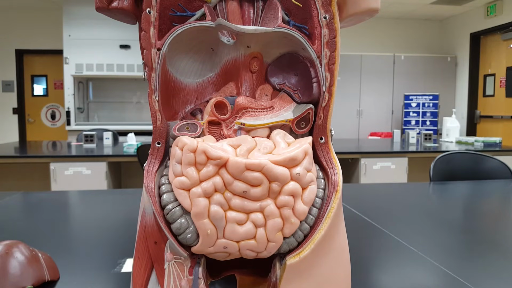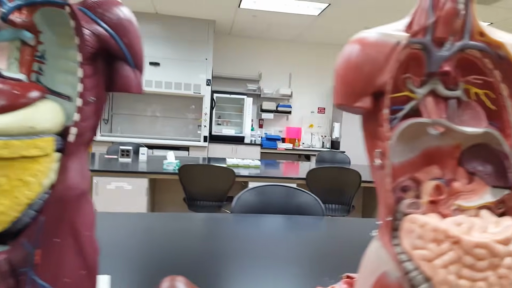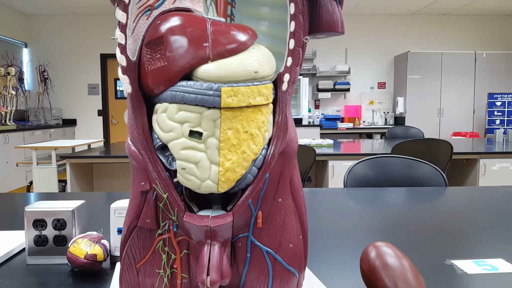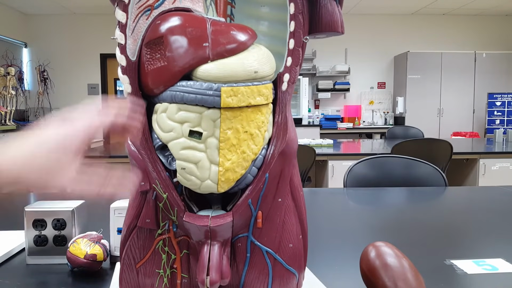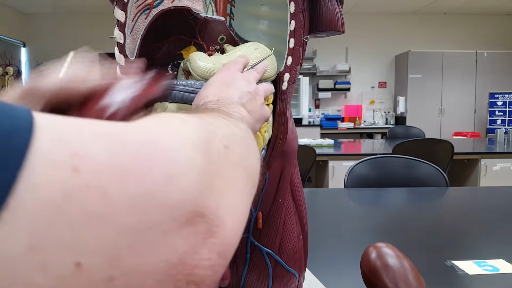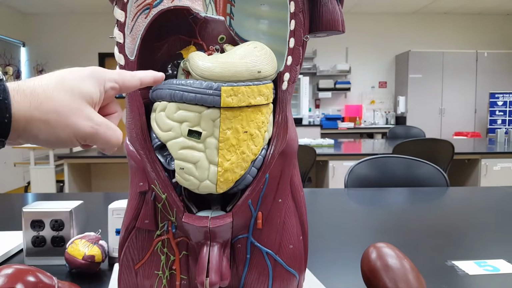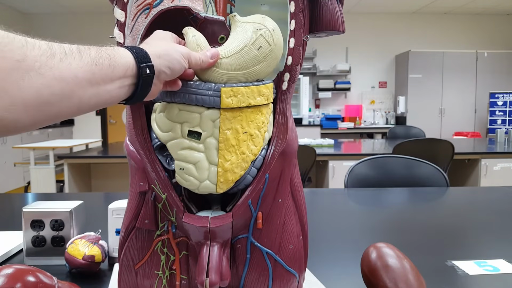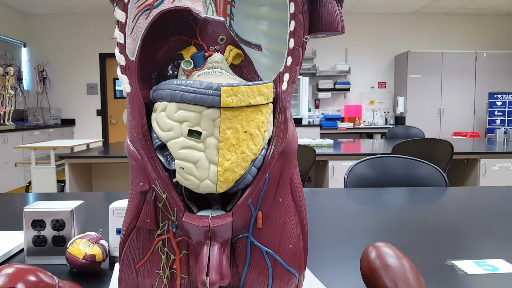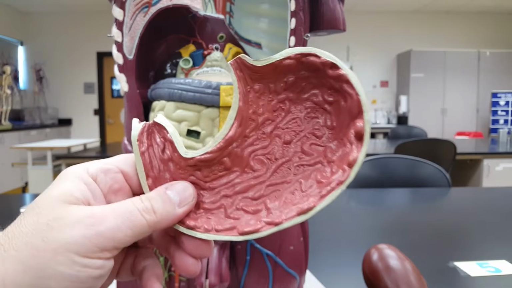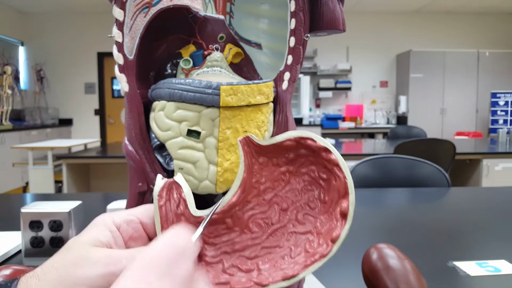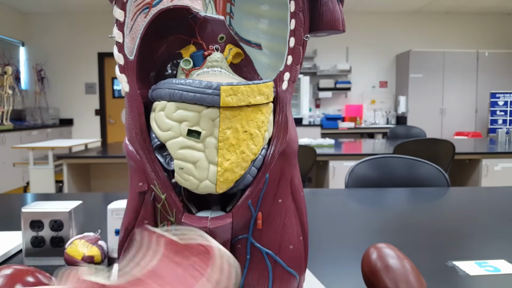Let's look at it in another model. So just moving right next door to this big old-fashioned torso, I take off the liver here. I can see the stomach. Nice. Oh, look, it even shows me layers of musculature in the stomach's wall. Rugae. Greater curvature, lesser curvature. Not a great stomach, but it's all right.